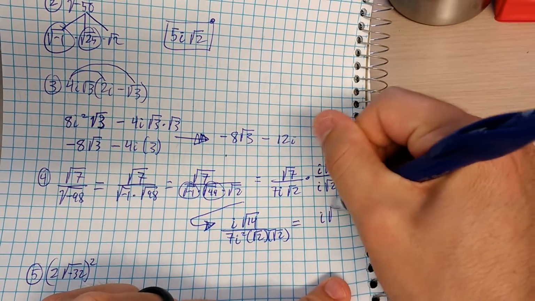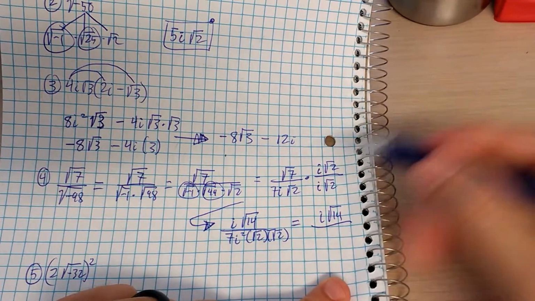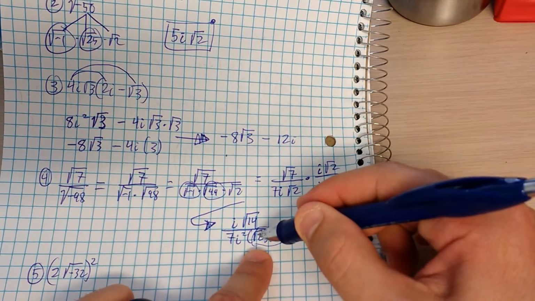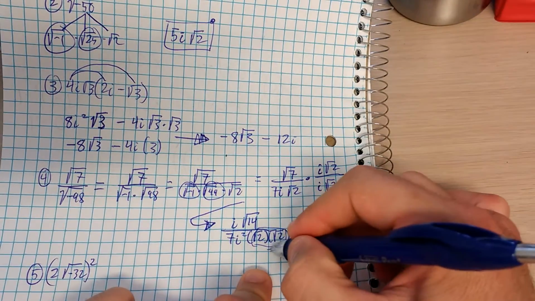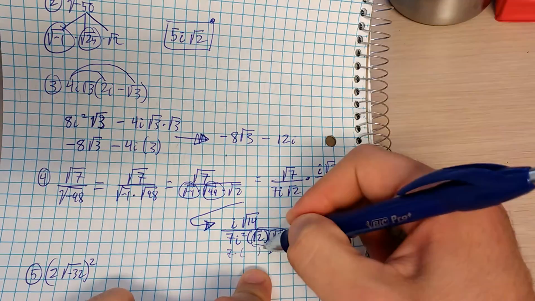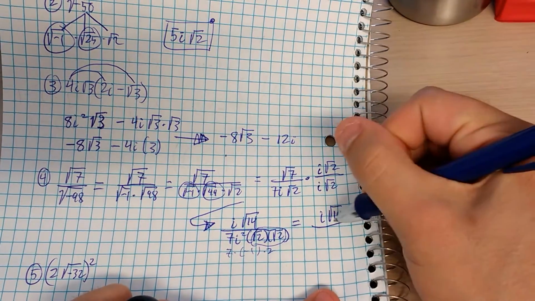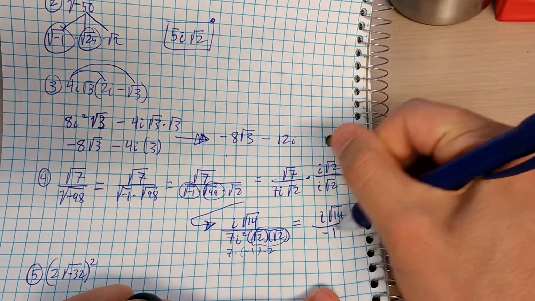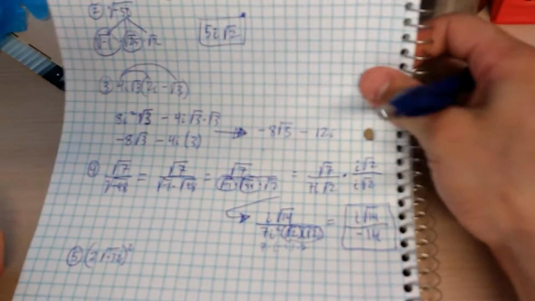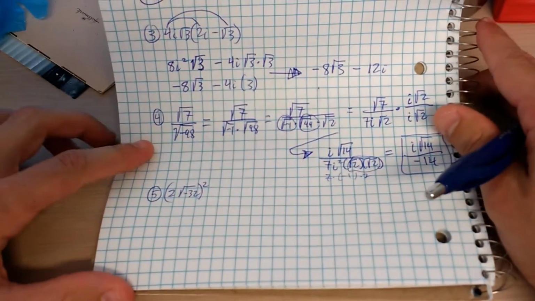We have i square root 14 on top. That didn't change. We're going to simplify a couple things. I have square root of 2 times the square root of 2, which is 2. I have the 7. And I have i squared, which becomes what? Negative 1. So what is that? Negative 14. Okay? So next problem. Last one I can probably fit on this page.